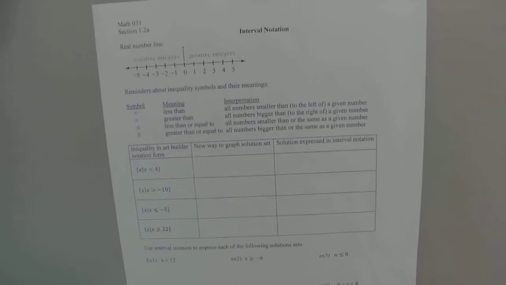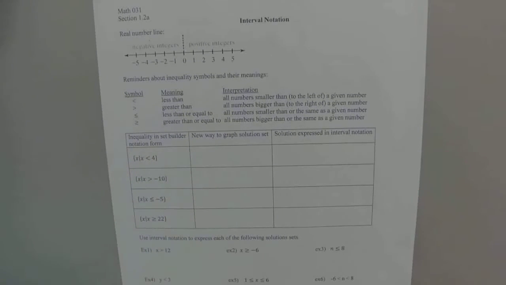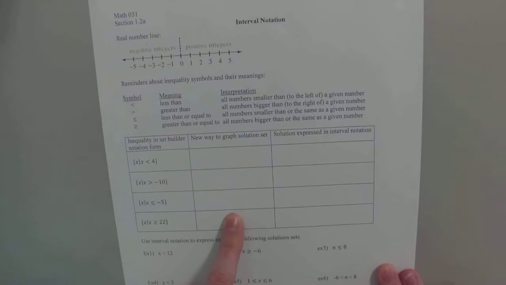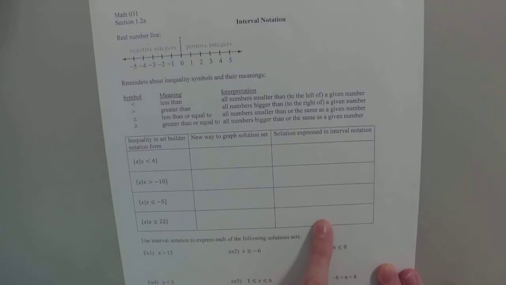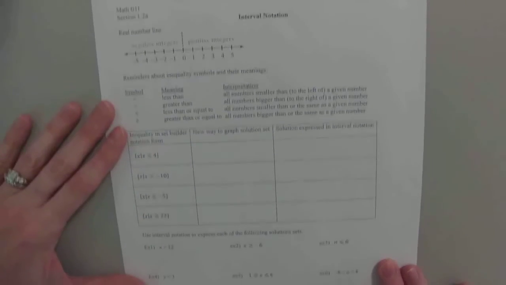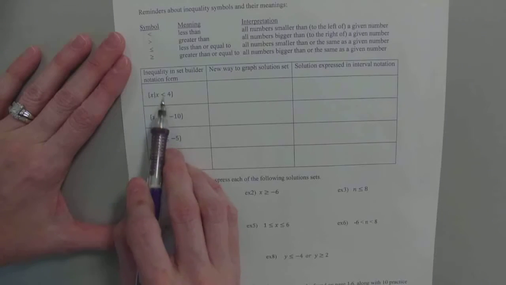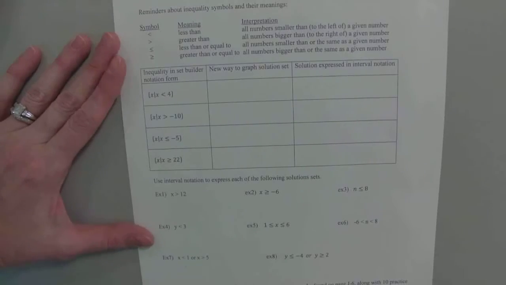So how do we set it? I think the number line's easier than the interval notation. So I like to graph it on a number line first to get an idea, and then we can use that number line to help us do an interval notation using brackets or parentheses, all right? So this one is stated x such that x is less than 4. Okay, so we want to think of all numbers that are less than 4.